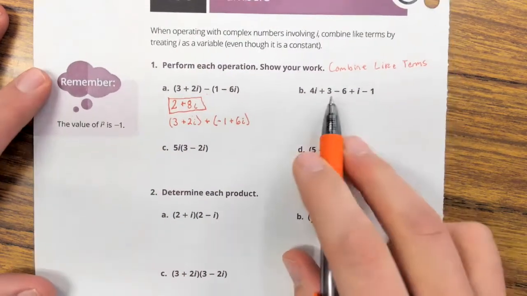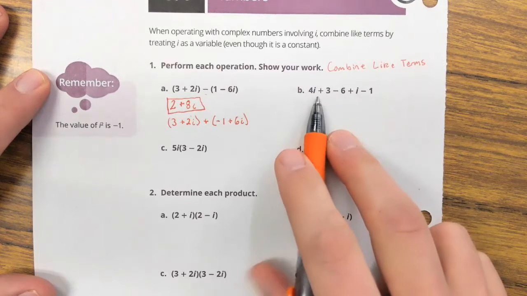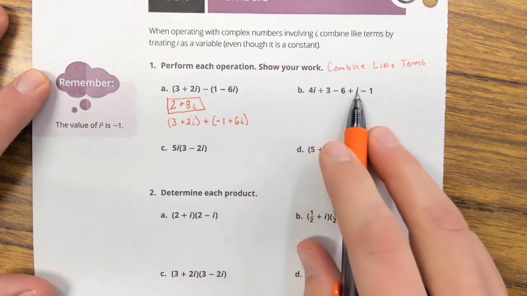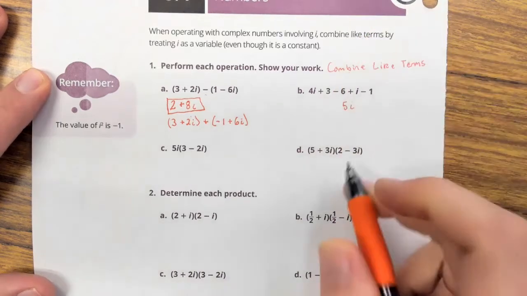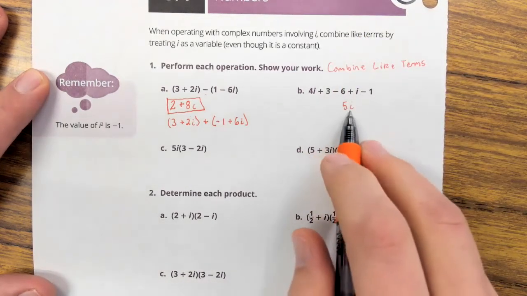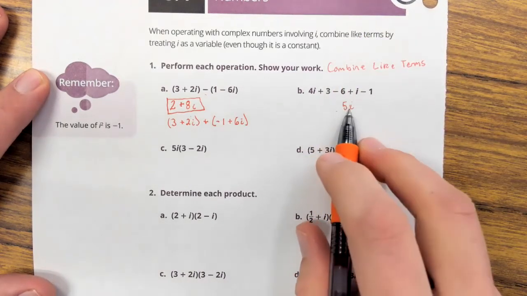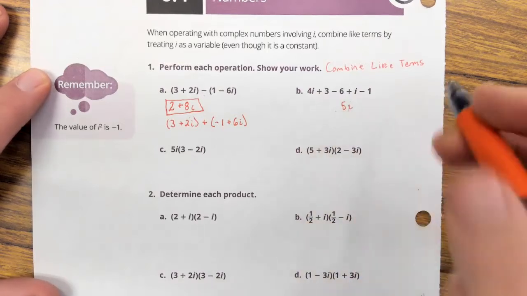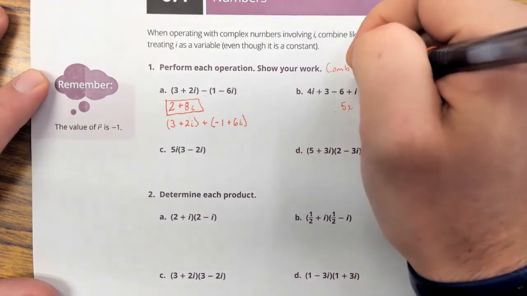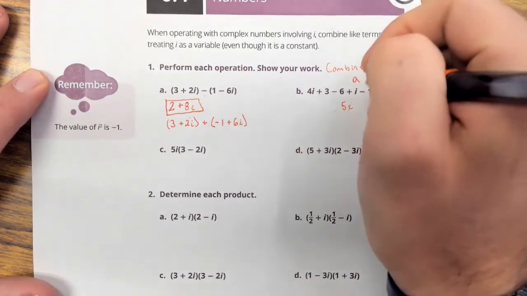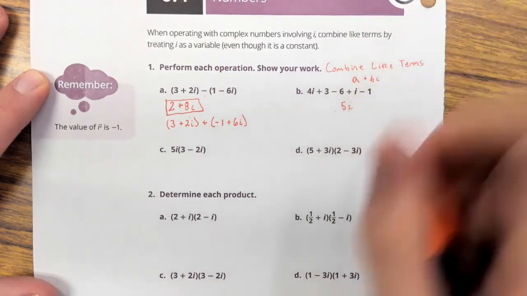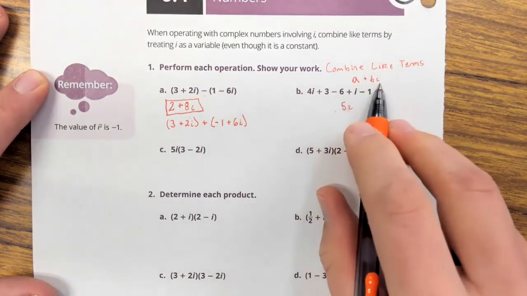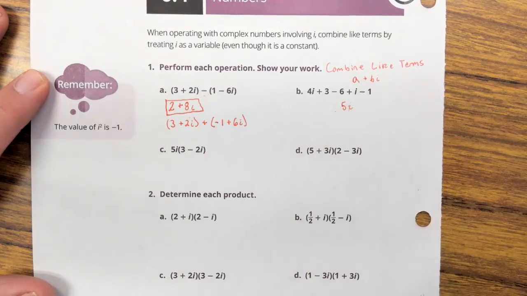All right, so on this, we've got 4i plus positive i, that'll make 5i altogether. And hey, whenever you're writing these complex numbers, always have the imaginary part at the end. So for complex numbers, the form there is a, which is the real number, plus b, the coefficient of your imaginary number. So it goes real part and then the imaginary part. That's what complex numbers look like.